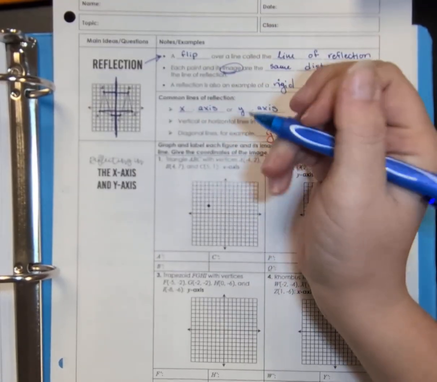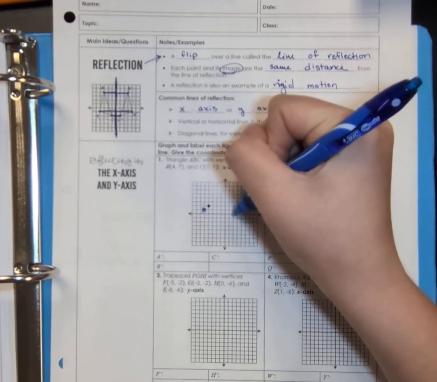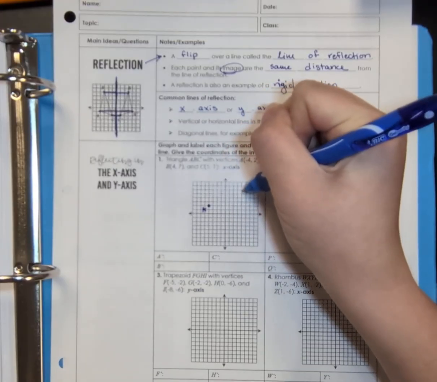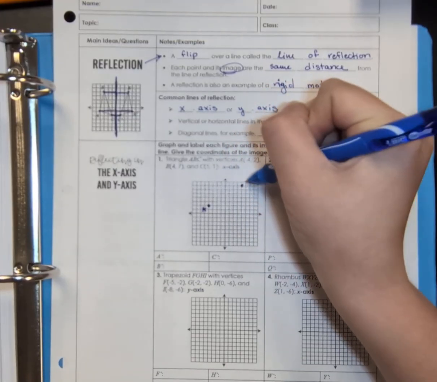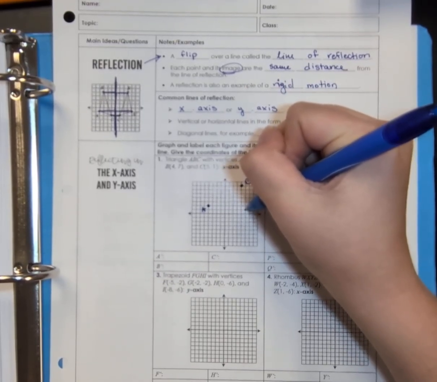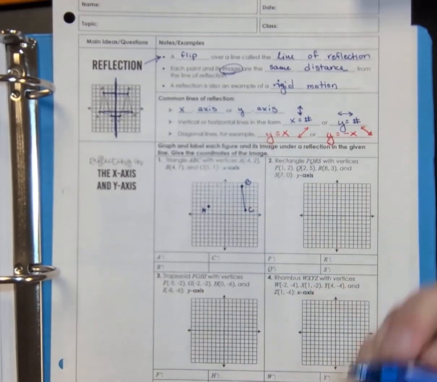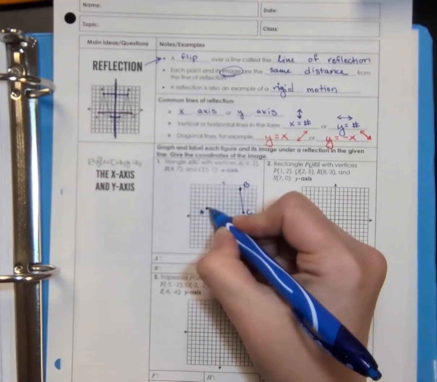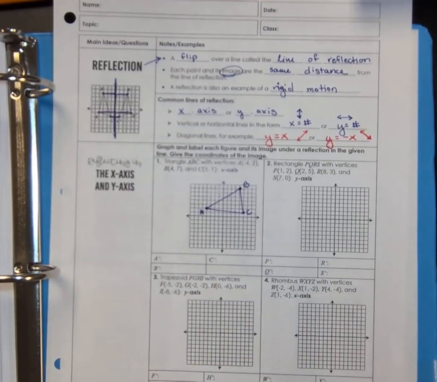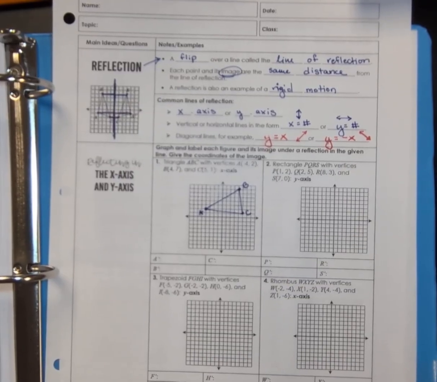No, you're not. So you should have a triangle kind of like this, right?